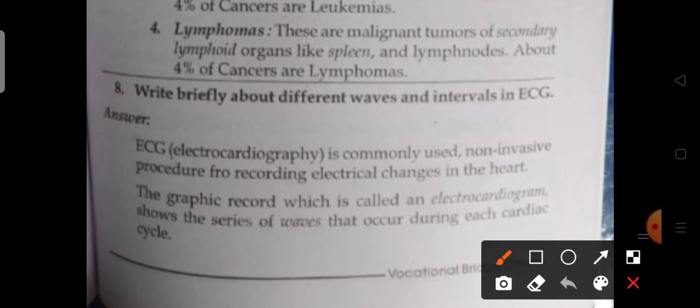ECG is electrocardiography. It's used as a non-invasive procedure. It's not inserted into the body orifices. That is the reason we call it non-invasive. Invasive means we insert into the body; non-invasive means we do not insert. It is used topically, just superficially, on the skin, not inside the body orifices. It is mainly used for recording electrical changes in the heart. Next is the graphical record, called an electrocardiogram. It shows the series of waves that occur during each cardiac cycle.